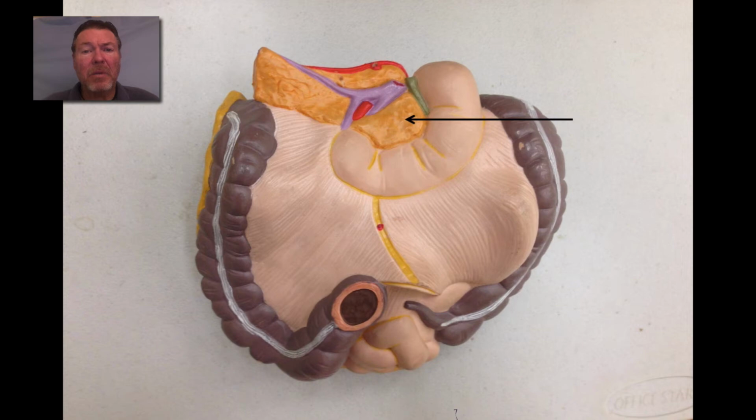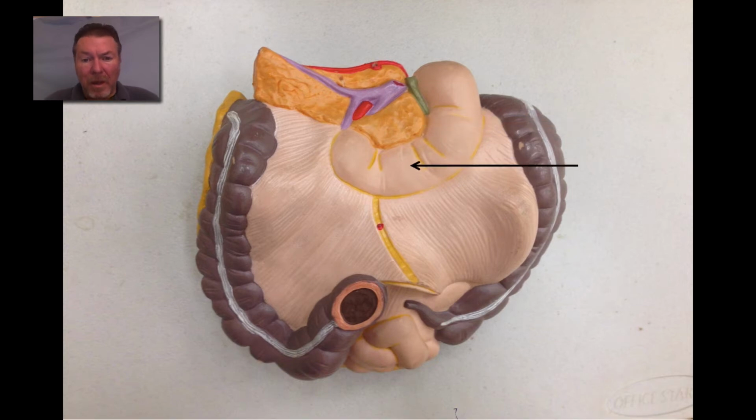What is it and what does it do? Again, process. Where does it come from? Where does it go? But most importantly, what is it and what does it do?